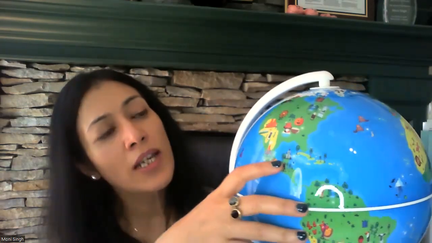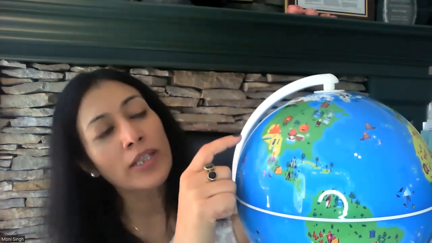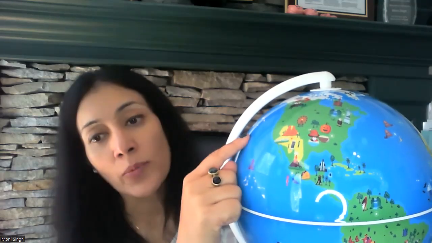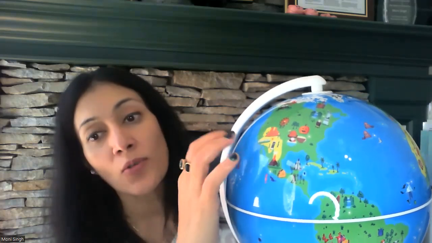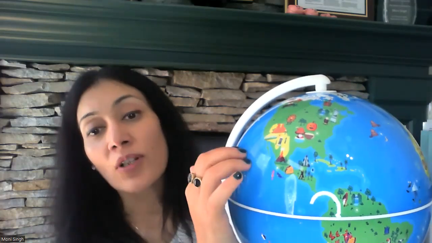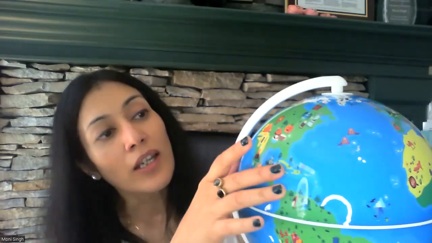Basically, if a storm forms, so remember, this is the Pacific Ocean. On this side is the Pacific Ocean. That's the North Pacific Ocean. That's the South Pacific Ocean. So if the storm forms in this North Pacific Ocean, it's called a hurricane.